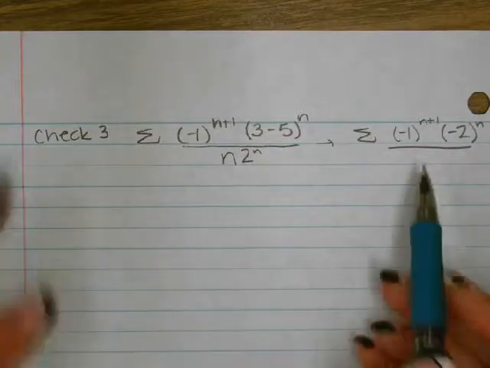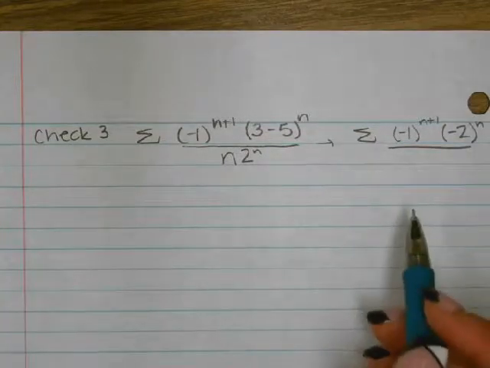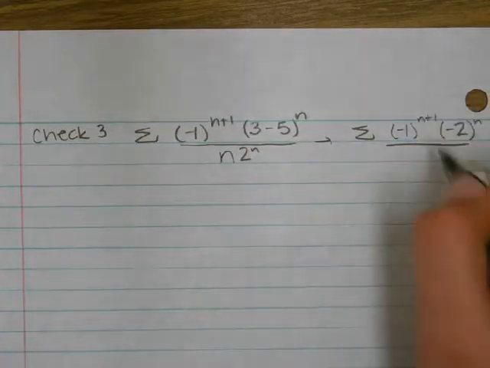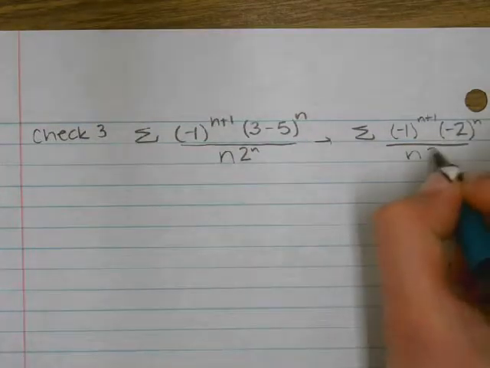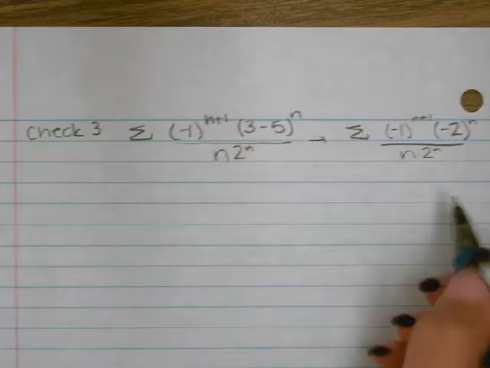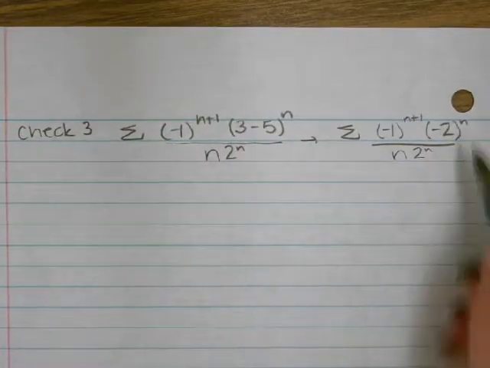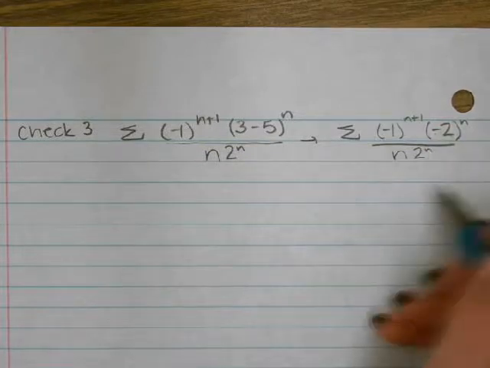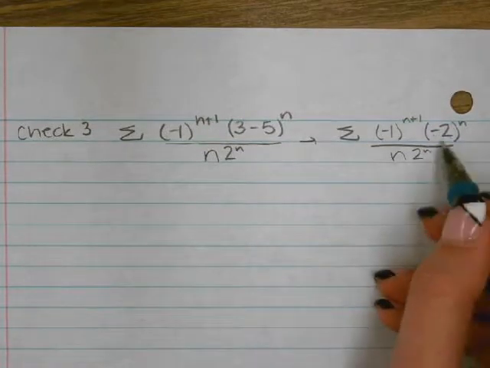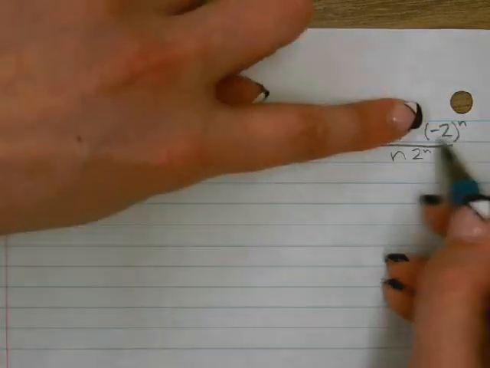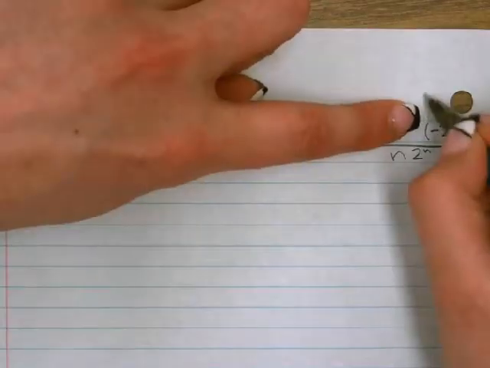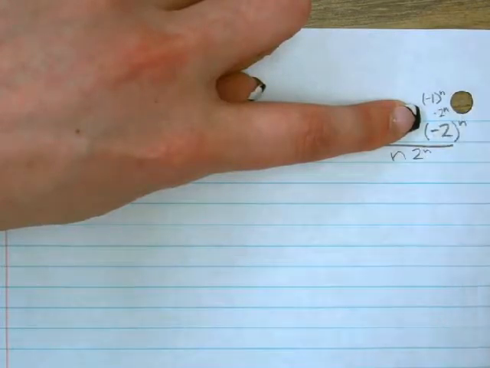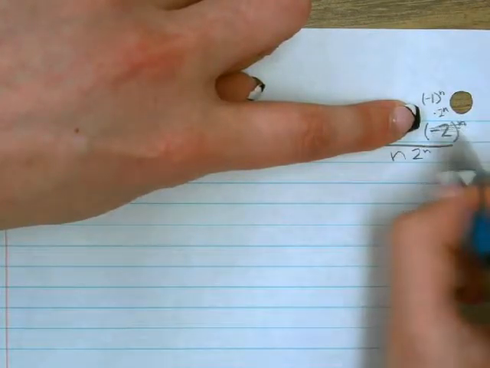So we've got negative 1 to the n plus 1 times negative 2 to the n, because 3 minus 5 is negative 2, over n times 2 to the n. And what I'm going to do so that I can simplify this is split the negative apart from the 2, and I can do that as long as I give each of them the exponent that belonged here. So I'm going to say that this is negative 1 to the n power times 2 to the n power. So I'm rewriting this right here.